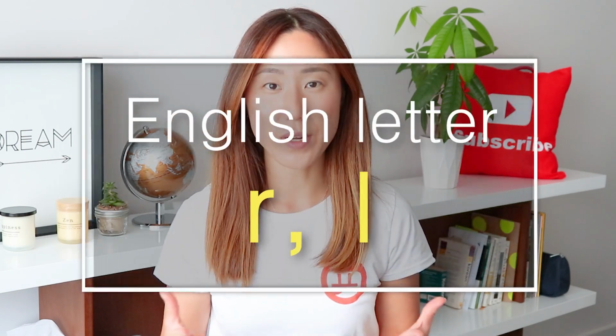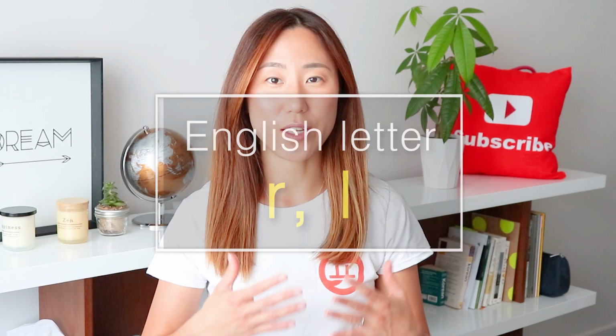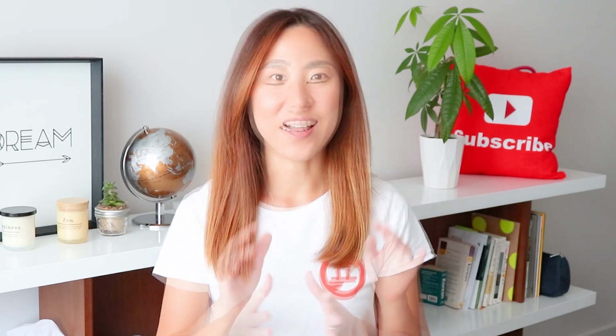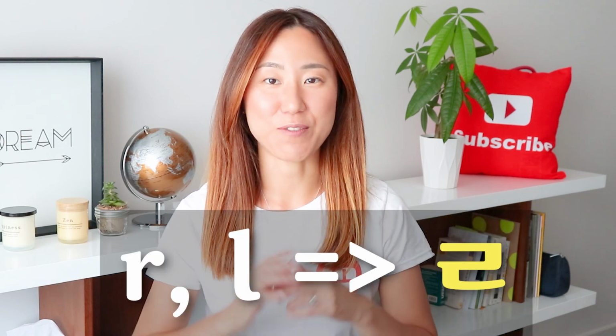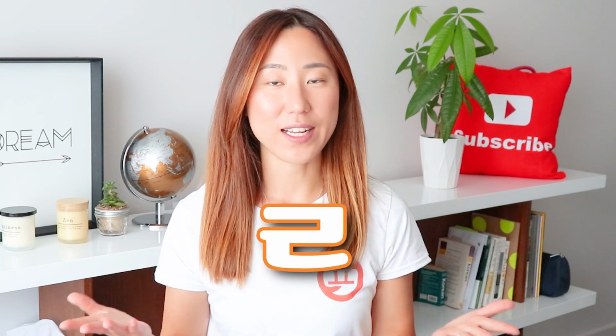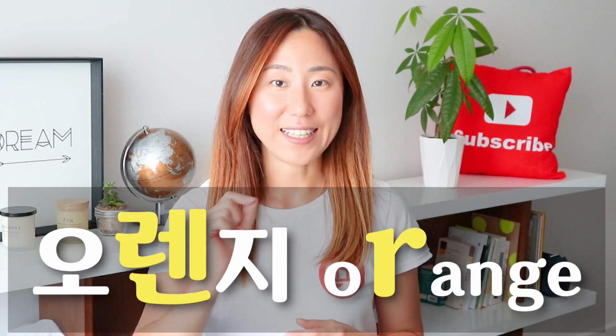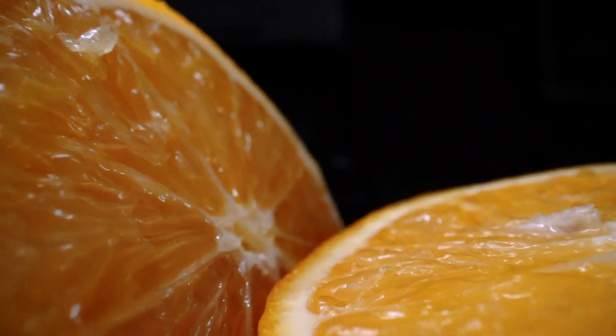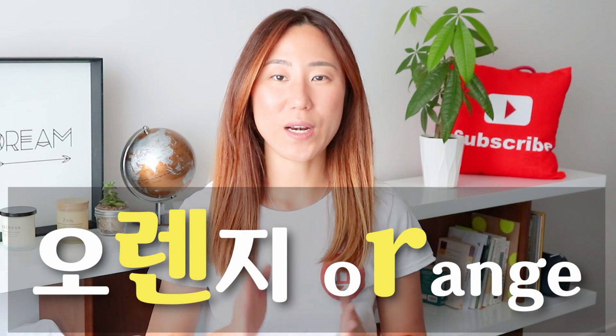The second English letter is R and the third one is L. I'm gonna explain those together because Koreans don't have R or L. We actually use one Korean consonant that represents both. So this letter will handle both R and L. For example, the first one, orange. It is R in English. We're gonna use this Korean consonant, 오렌지.